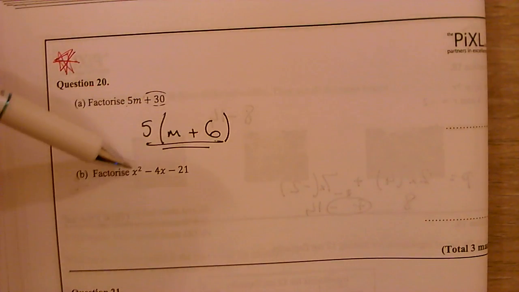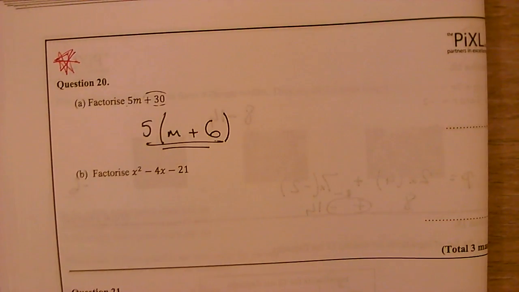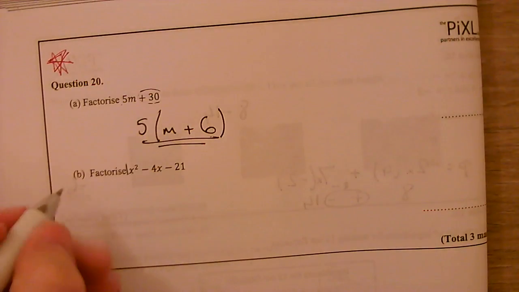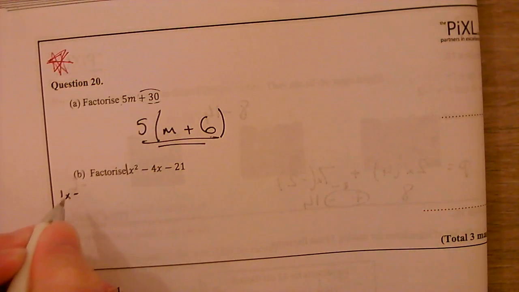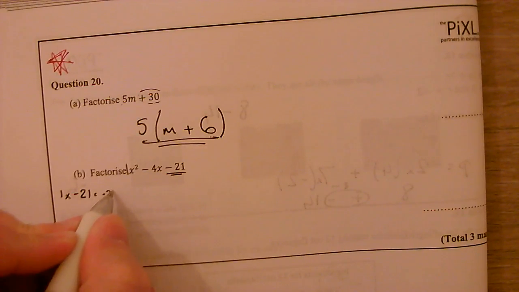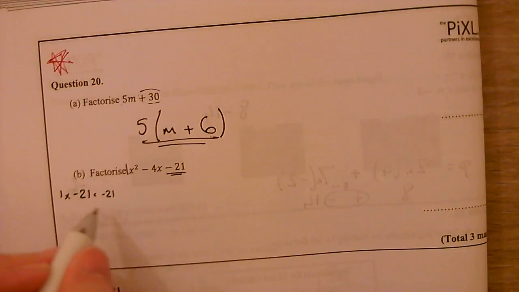Okay, the next question is very similar, but in this case it's a quadratic. We've got x squared minus something x minus something. Okay, so we know that in theory this should end up in two brackets. So the method I'm going to use for this is I'm going to think, how many x squareds have I got? Well, I've got 1, so I'm going to do over here 1 times minus 21.